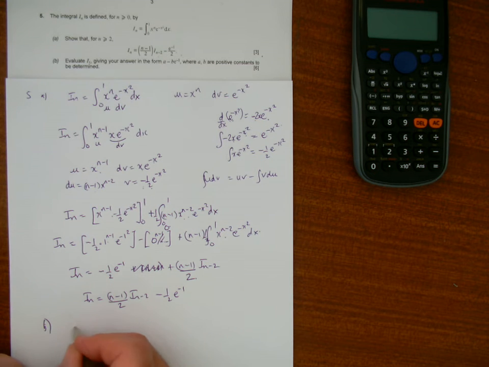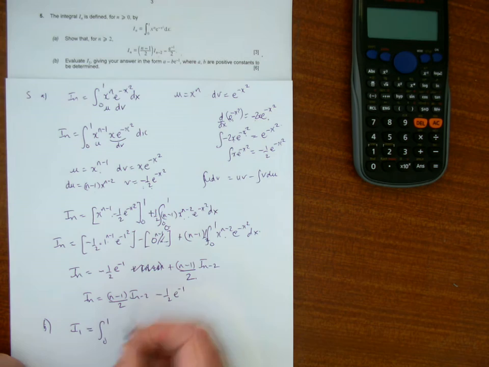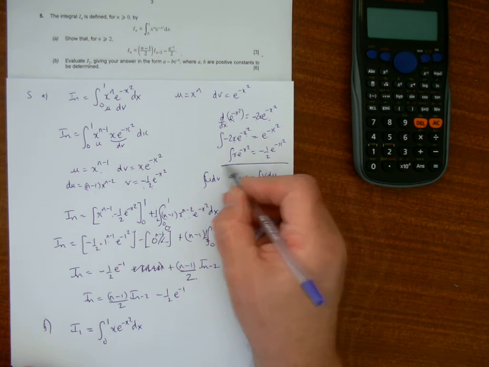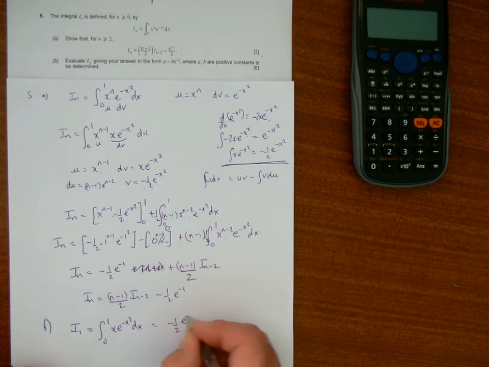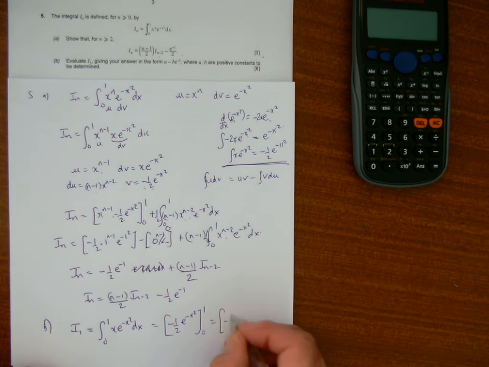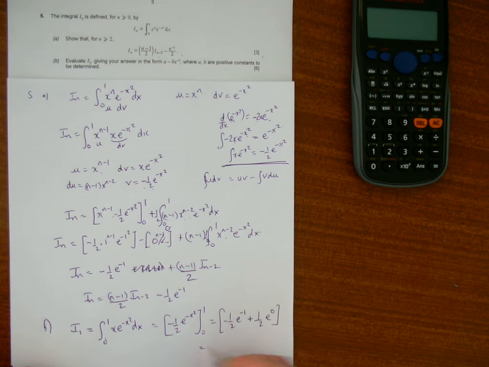I_1 is the integral from 0 to 1 of x e^(-x^2) dx, and I've got that from the first part, so that's equal to -1/2 e^(-x^2) from 0 to 1, which is -1/2 e^(-1^2), 1 squared is 1, plus 1/2 e^0, which is -1/2 e^(-1), e^0 is 1, plus a half.